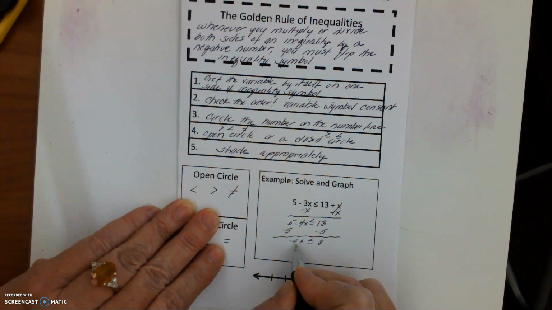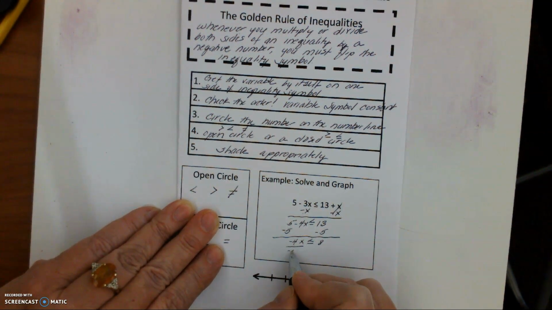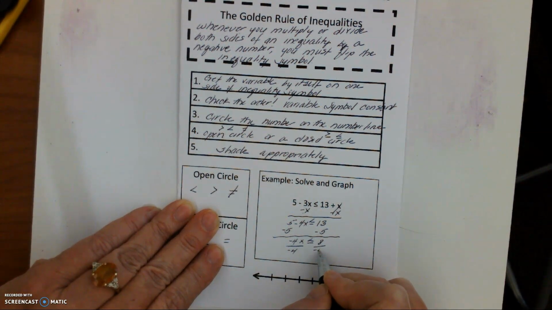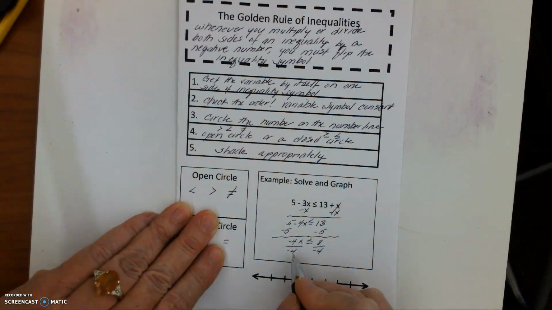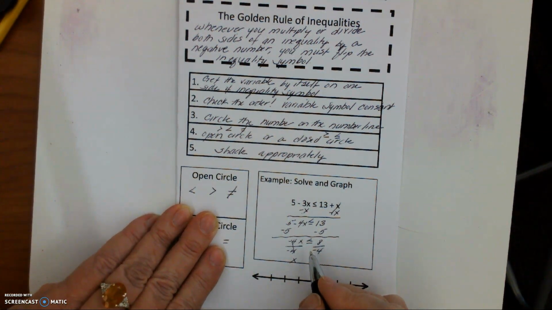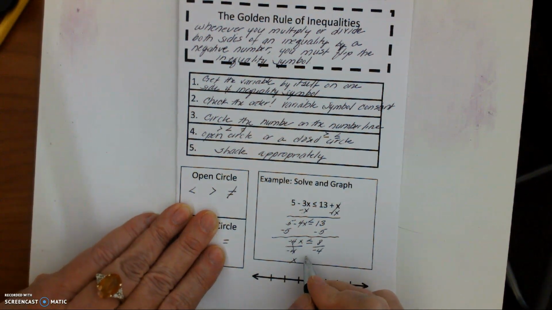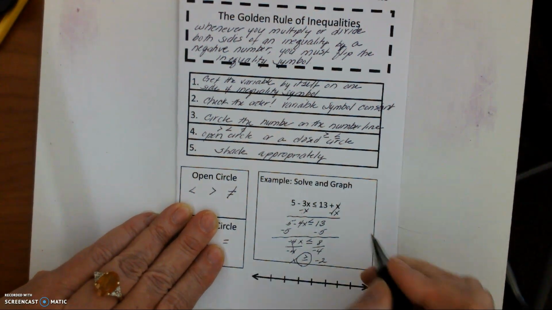And then we're going to divide, because negative 4 times x, the inverse is division, so we're going to divide by negative 4, both sides. So this becomes x. And remember, since we are dividing by a negative number, we have to flip the inequality sign. Okay?